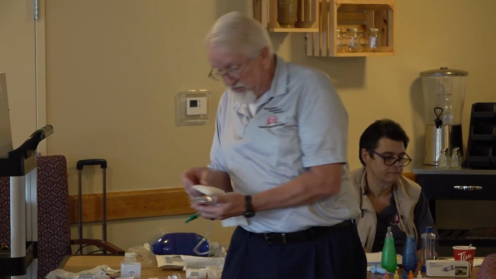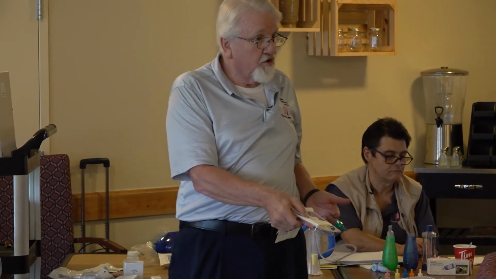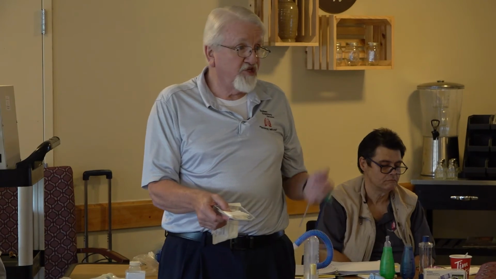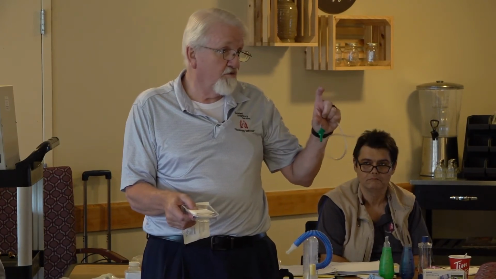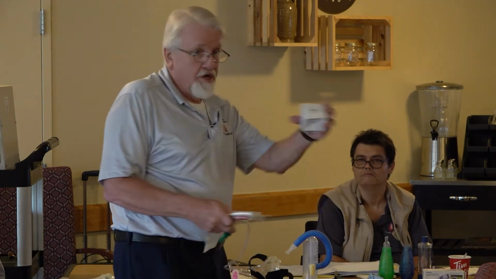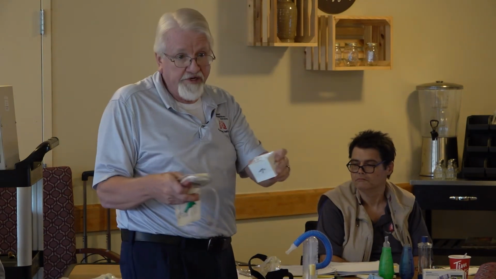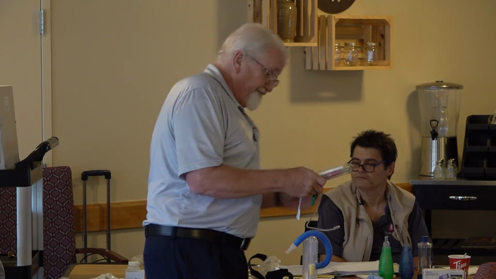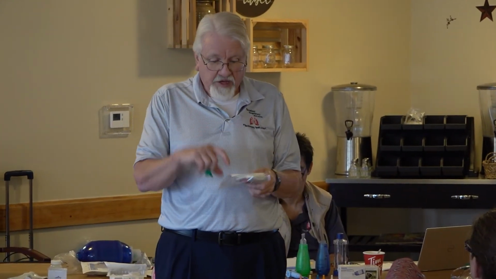When you first open your pack, this particular pack only has sterile gloves and a catheter. So you're going to need a container of sterile water, probably a little box to put some water in.